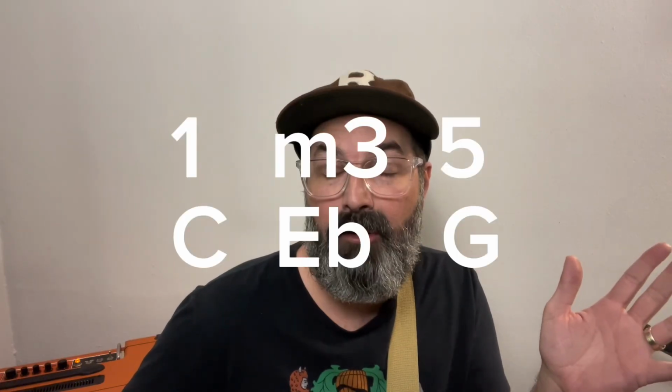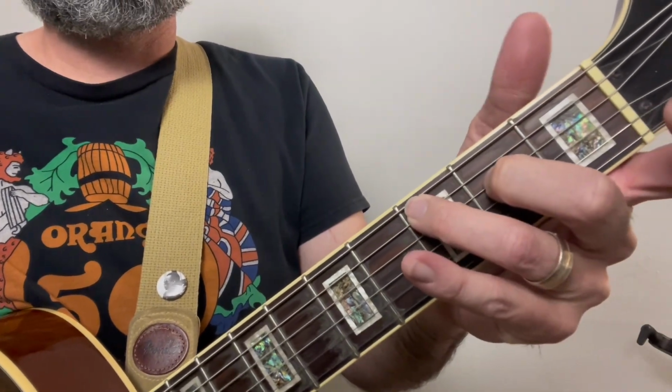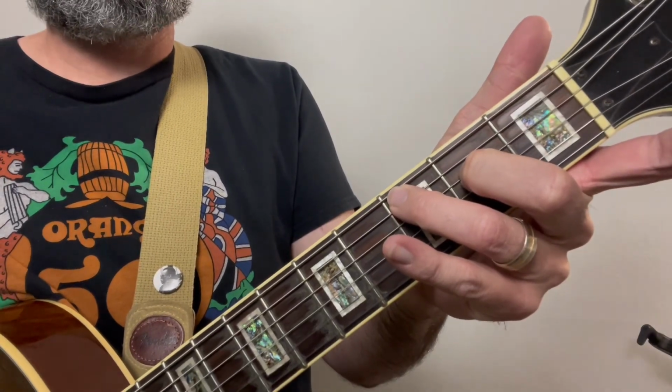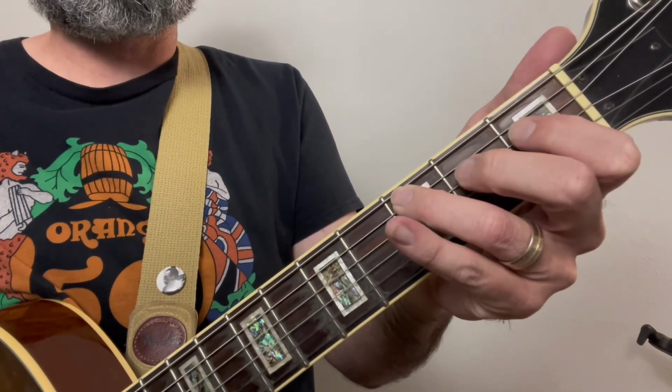We pretty much all know that one. How do I make that into a minor chord? I drop the major third interval down a half step. So we're going to be playing E flat, the minor third. There's your C right there. There's your major third, your E. We're going to be dropping this down to E flat.